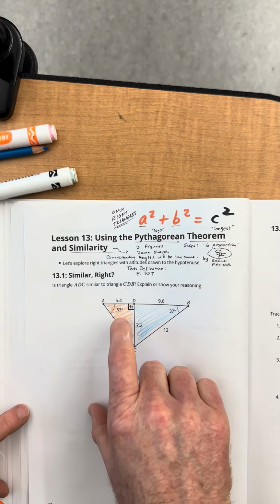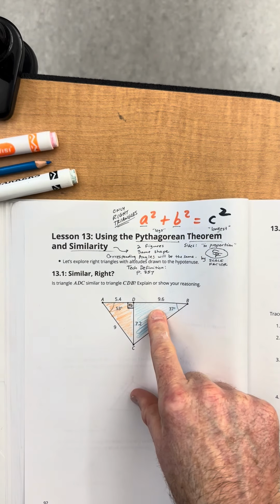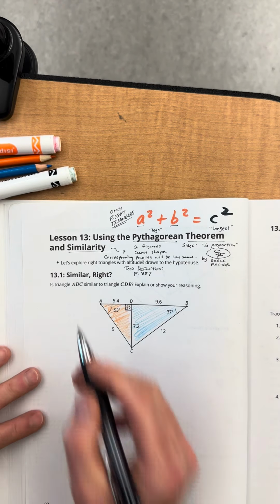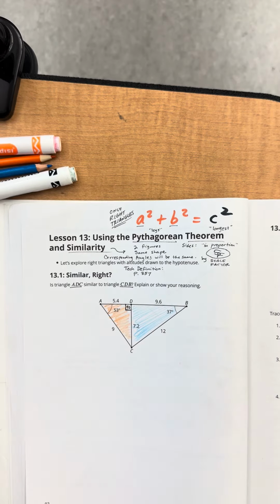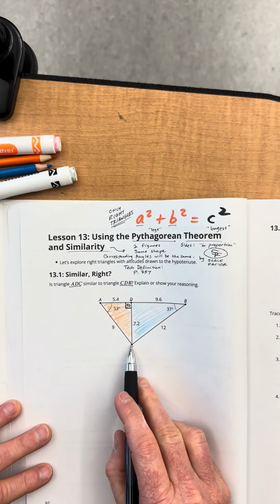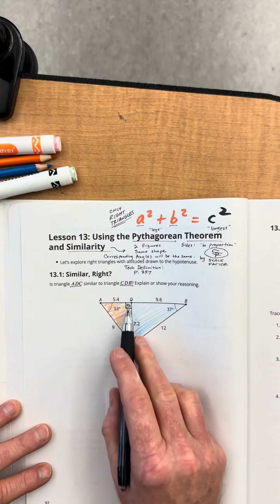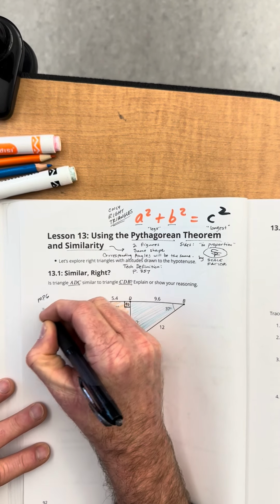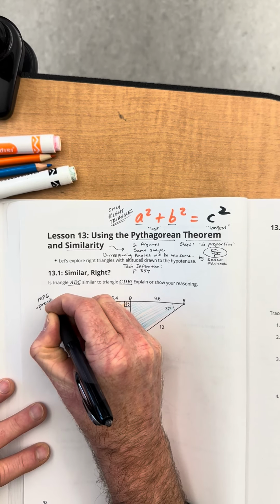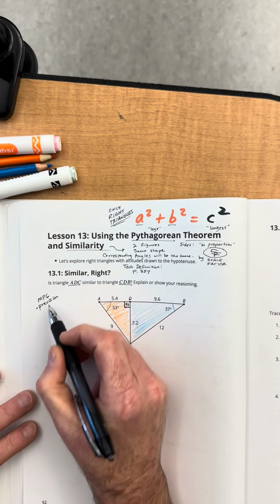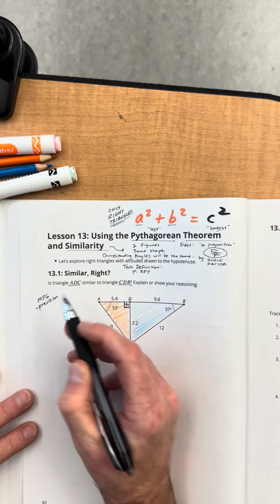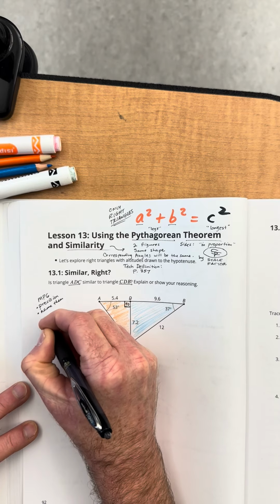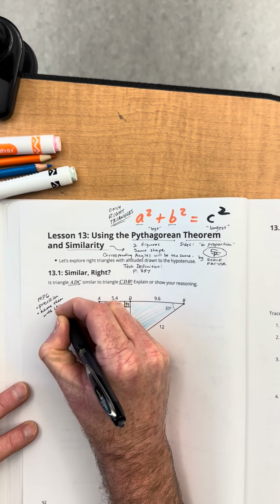Okay, so is the orange triangle similar to the blue triangle? And these are the names of them. Get good with the names. It's better to say ADC and CDB. That way we can attend to what's called precision. That's mathematical practice 6. Name them with the letters.